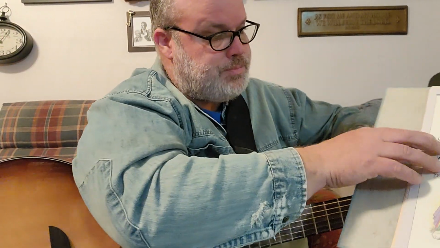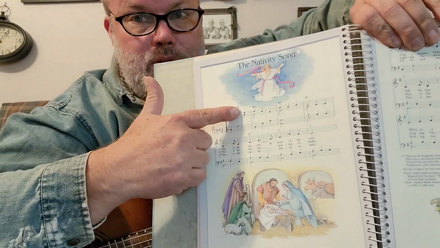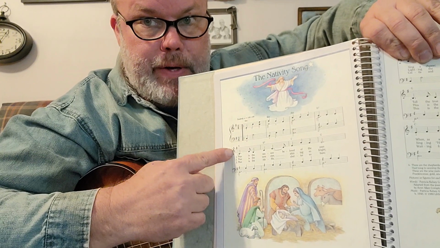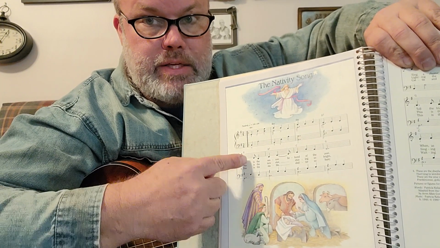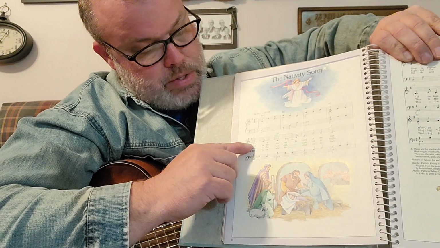There you go. So hopefully that made sense. Again, I'm just looking at the chord names above the top. I skipped the intro. I'm just cutting into the meat and potatoes where the words are. And I'm just looking at what they call the soprano notes, the melody notes.